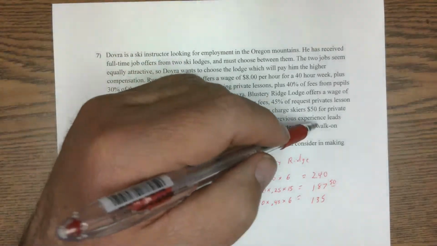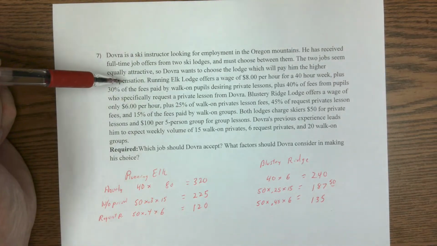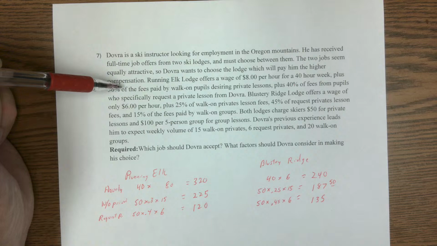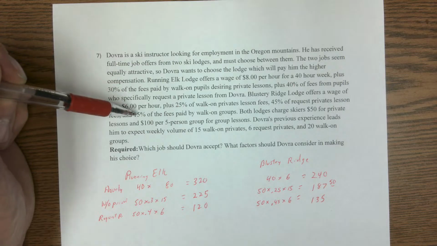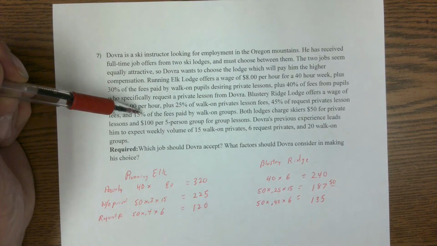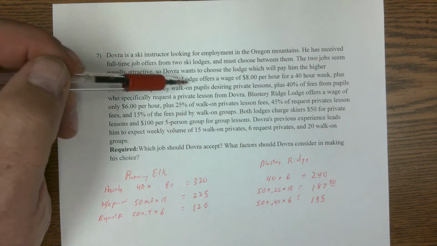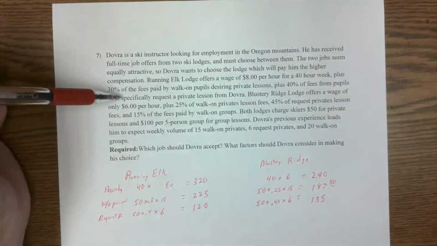And finally, 20 walk-on groups. I don't think Running Elk pays him anything for walk-on groups, right? 30% of fees paid by walk-on fees, 40% of fees paid specific private lessons.